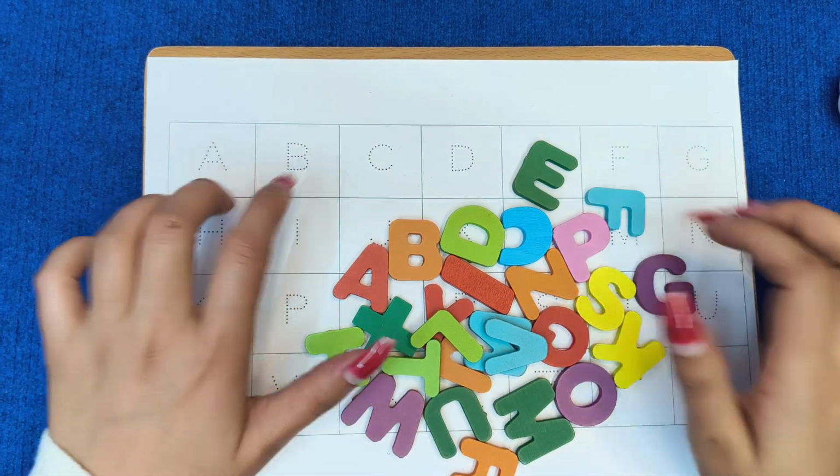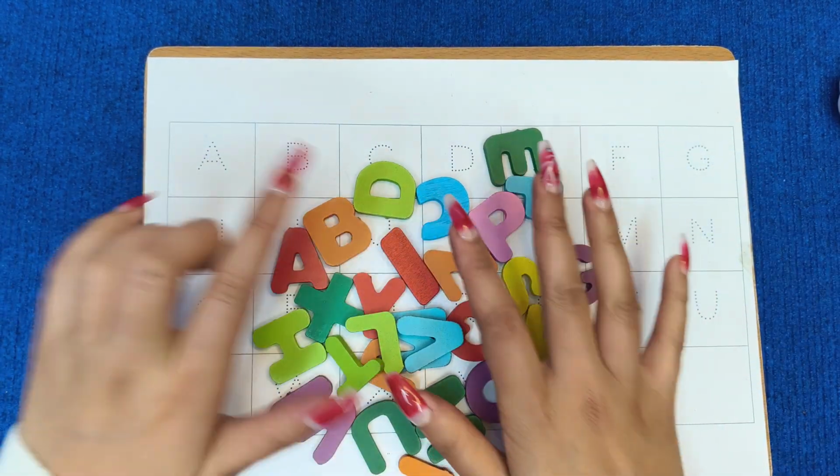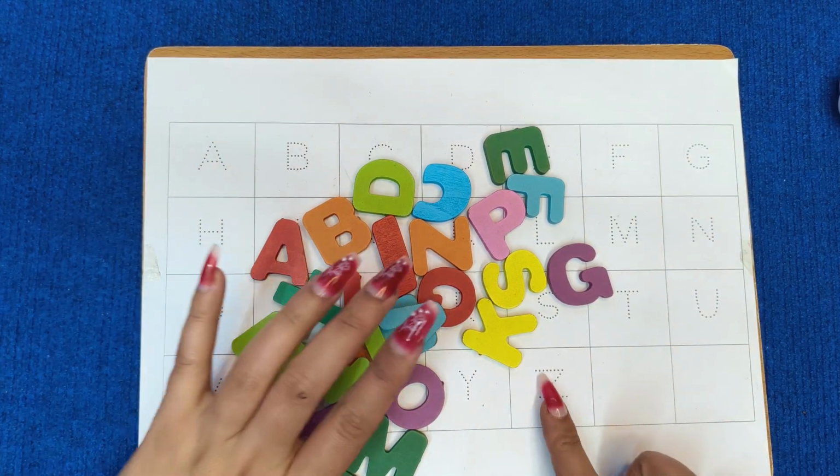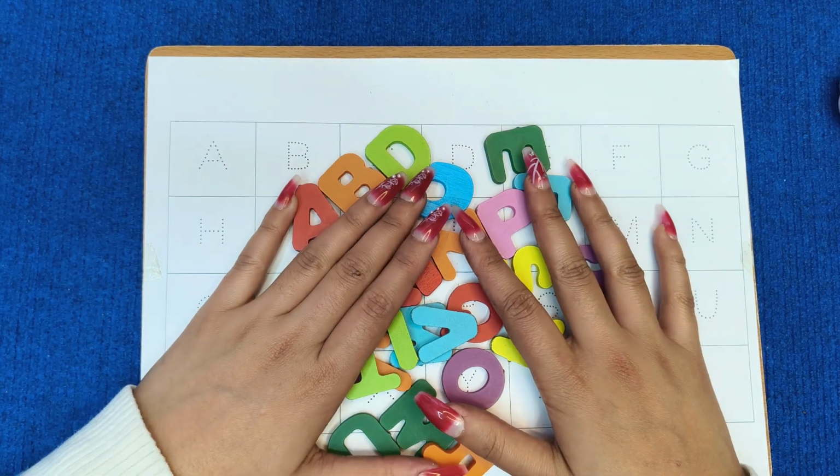Hello student, today we are learning A to Z. What? A to Z. Now let's start.